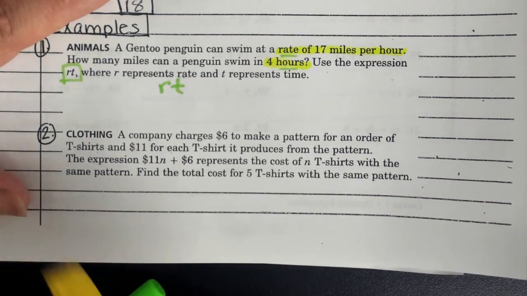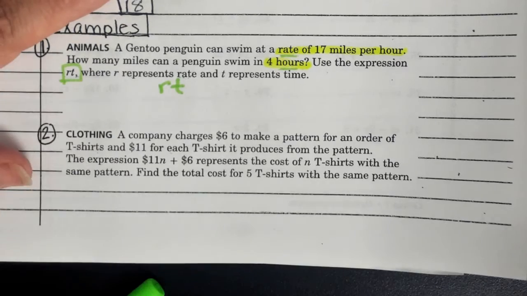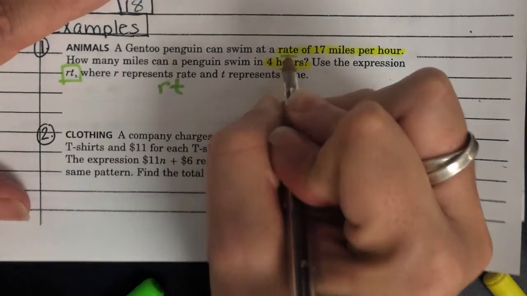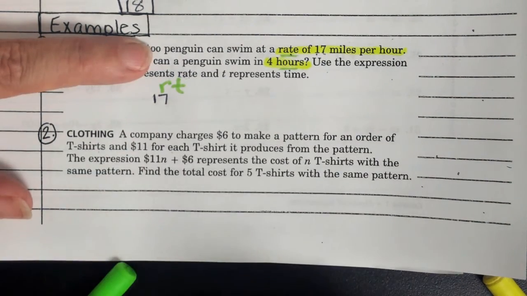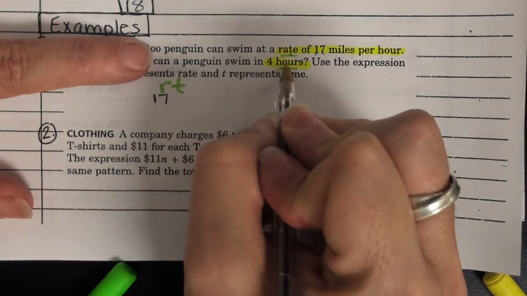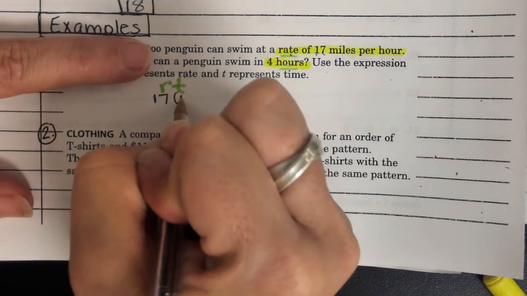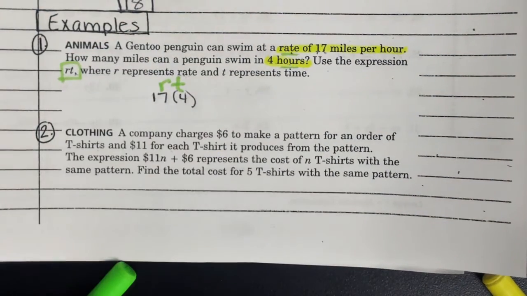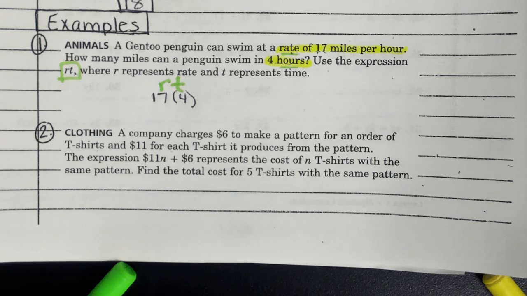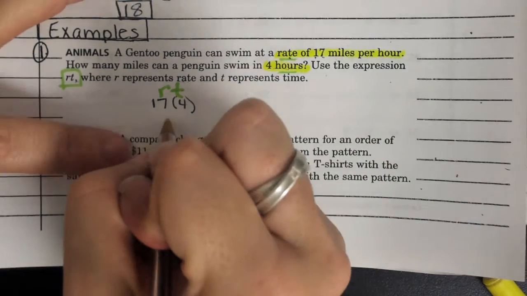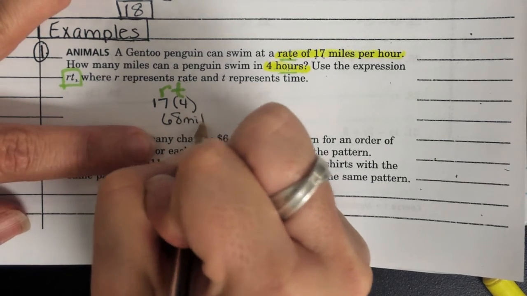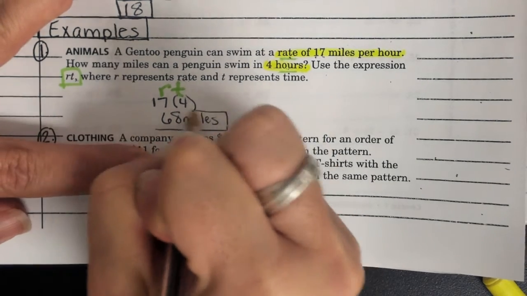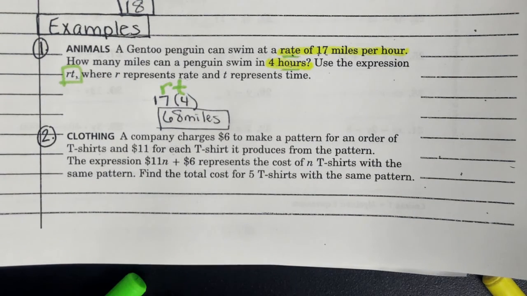It told you everything you needed right there. So if R is my rate, they want the rate to be 17. If time is hours, they want it with the 4. And we know 2 letters bumped up against each other means multiply. So you're just multiplying, and it's 68 miles in 4 hours. This is what I'm saying, it's all in there. You just got to find it.